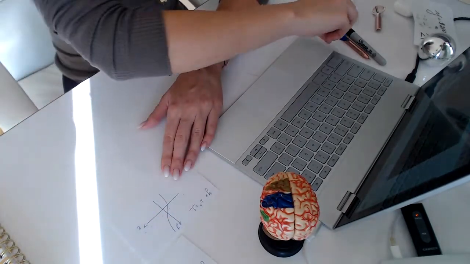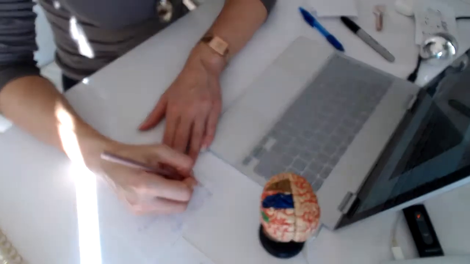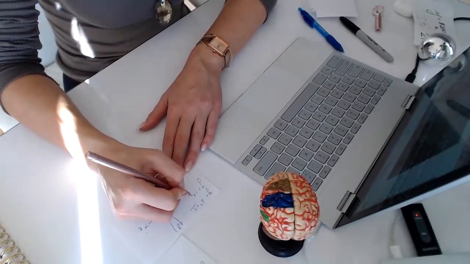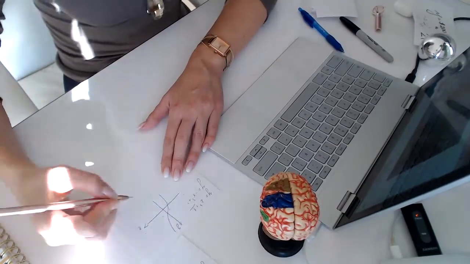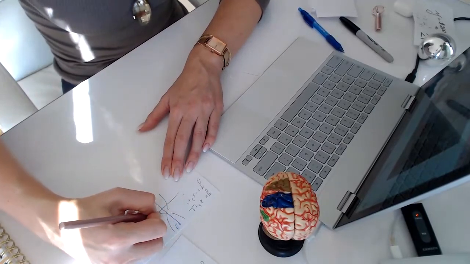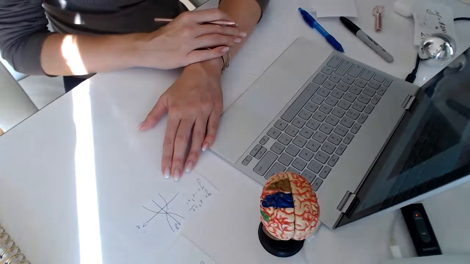And if I wanted to do a negative, y is equal to negative x cubed plus 1, then it's going to look like this.